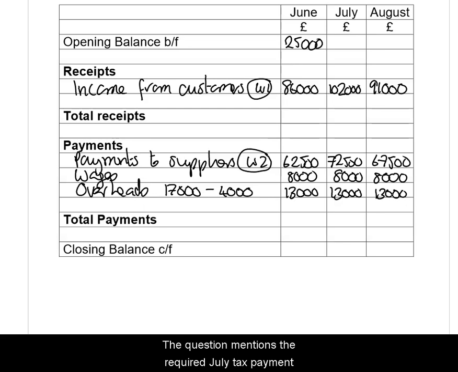The question then goes on to talk about a tax payment. So the tax will be a payment that has to be paid in July. You haven't really studied tax yet, but you don't need to worry. All it is, it's a payment. You just do as you're told. Tax of 35,000 has to be paid in July. So I'm going to put my payment of 35,000 in July.